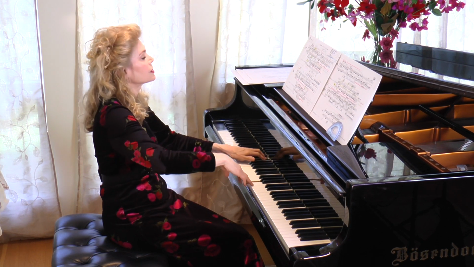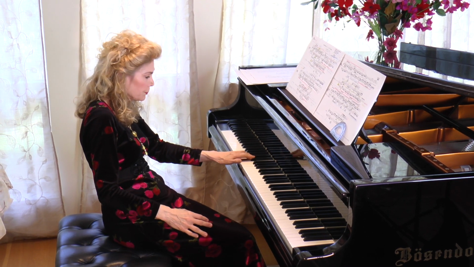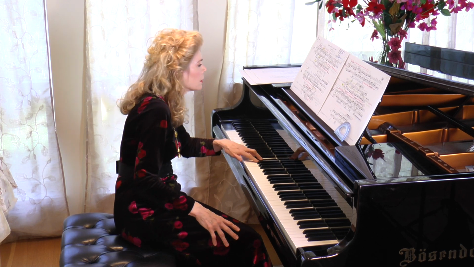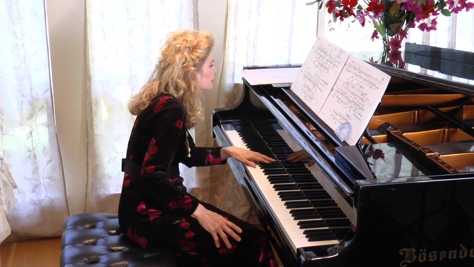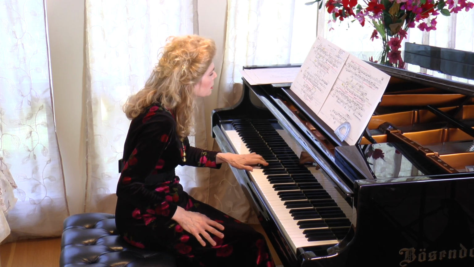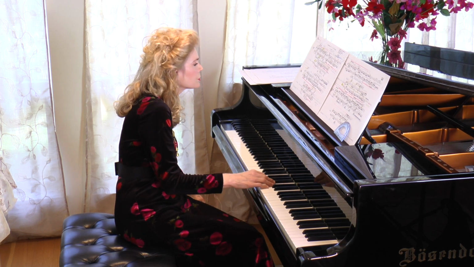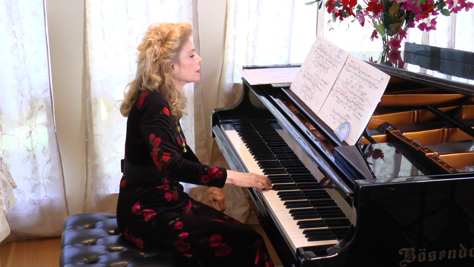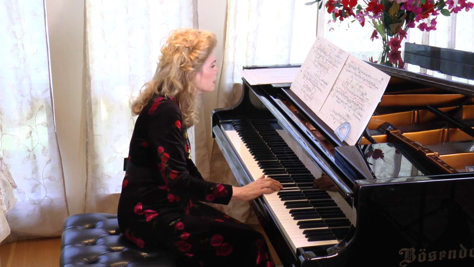Now the bass. 5-finger pattern. The other parts here in measure 11, the bass goes like this. And then the soprano goes. Might it go? We'll find out.